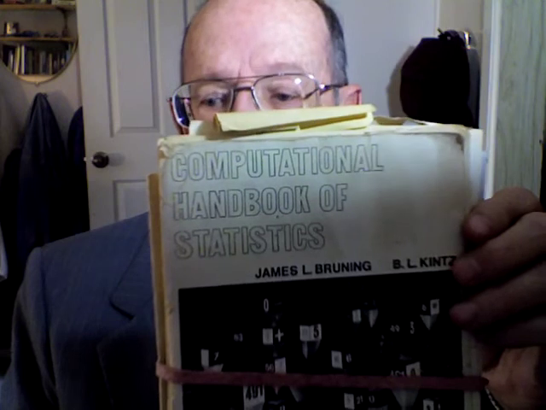I don't know about you, but I hate magic. I like to know what's going on. I don't want to just run the test with the computer and then it comes back. I like to run a sample test myself so I know what's going on. So what I did is take this book, Computational Handbook of Statistics, Bruning and Kintz. I don't know if this is around anymore, but it gives you little step-by-step things for your statistics. So you put all the numbers in and you can see for yourself exactly what's going on. You don't have to do that. That's just me. I'm a bit weird.